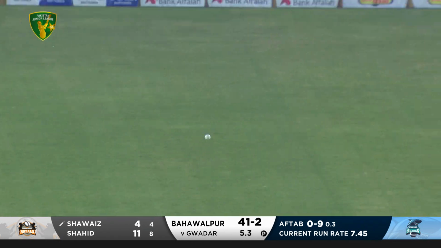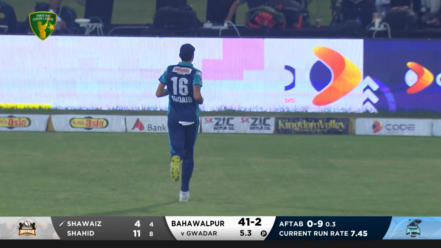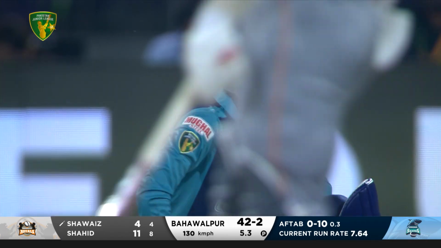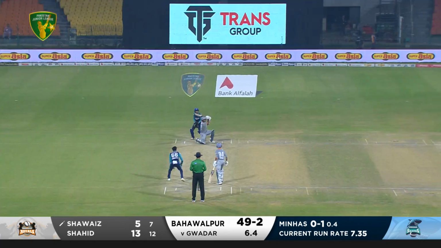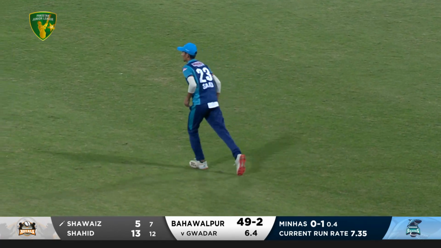And just puts you off with the line. Keeper tried to stop that. Even that glove onto that ball didn't stop it. Just races away. Down on one knee, launches that, but fails to get distance. He's gone.